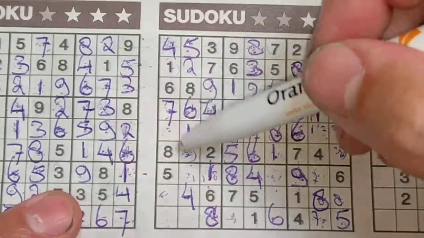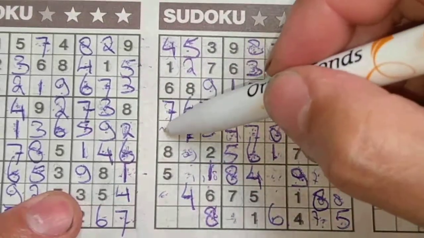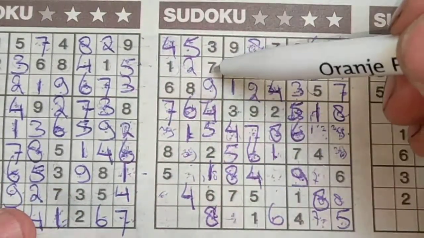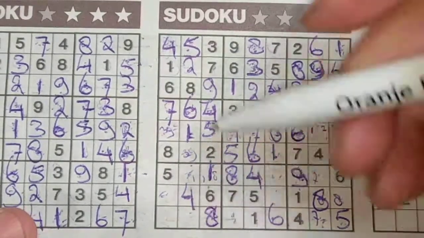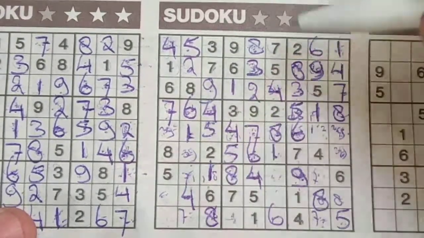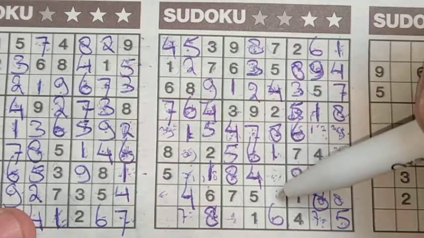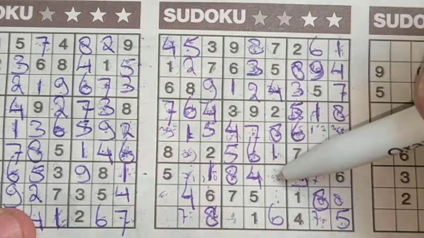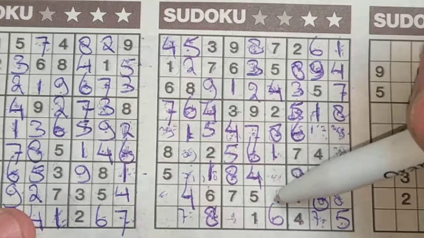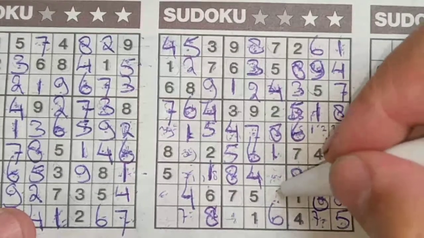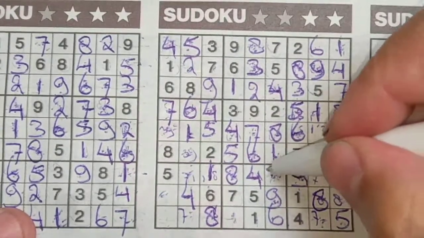2 numbers left, 3 and a 9. 7, 7. That means these two should be also a 7. Two numbers left, the 3 and a 9. We have a 9 there. So here cannot be a 9. This should be the 9. This should be the 3.